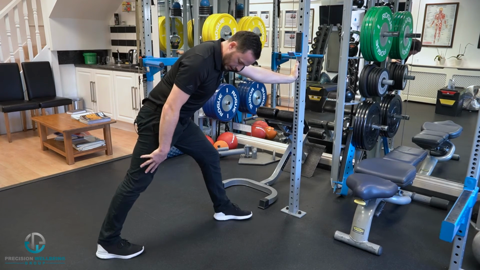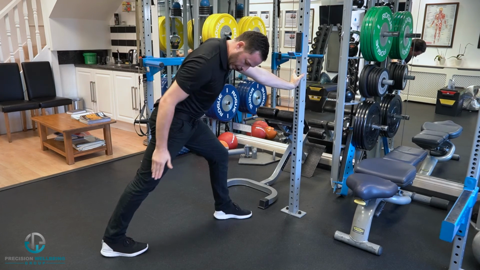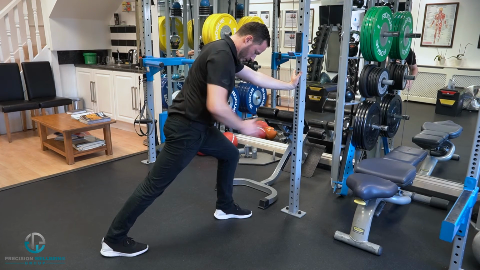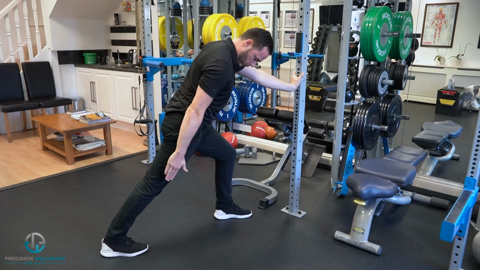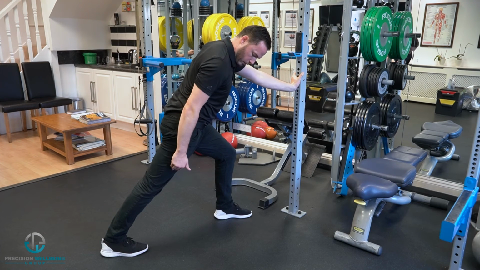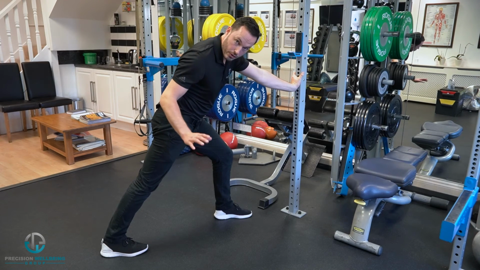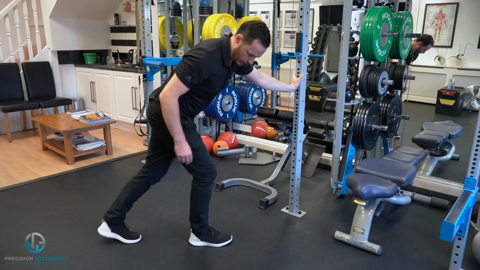So lock your knee straight. From here, push your heel down into the ground and push your hips forwards. So you're pushing against the sturdy object, pushing your heel down into the ground, and you've got your knee straight. Do this for 20 to 60 seconds. Once you've done that, change sides to the other side.